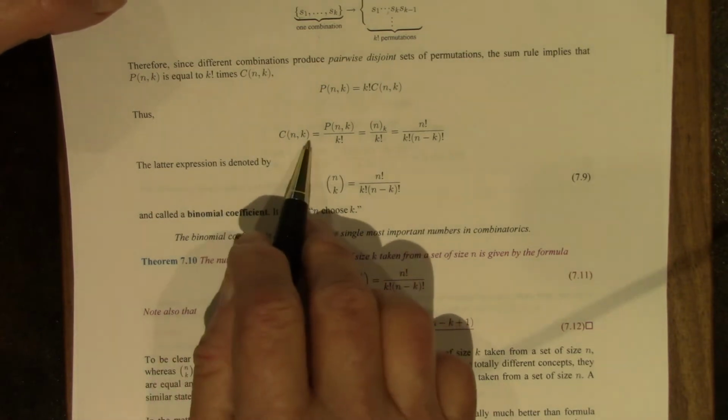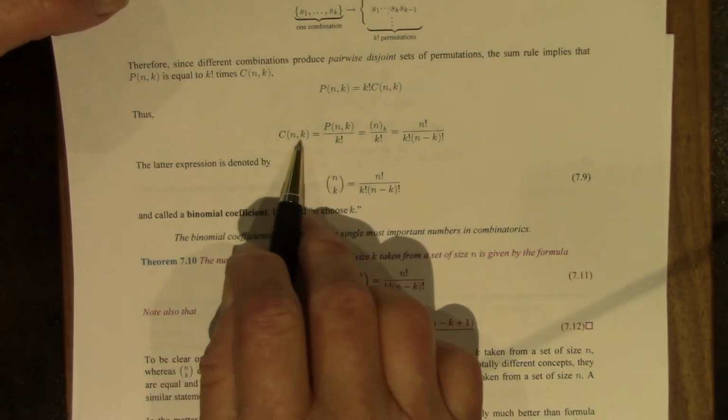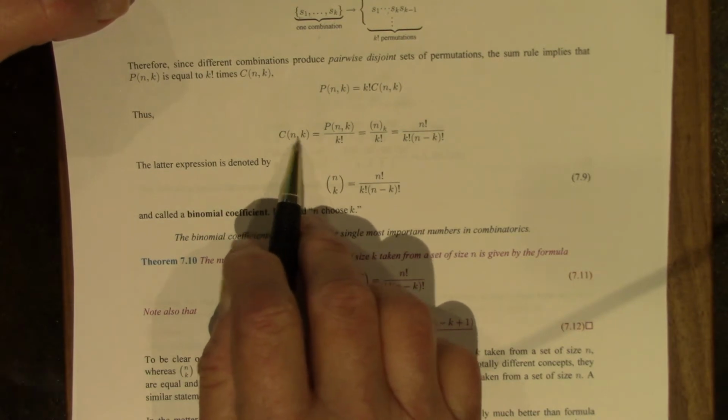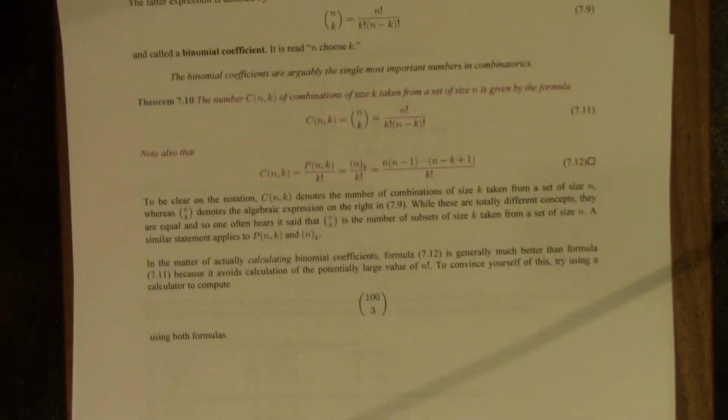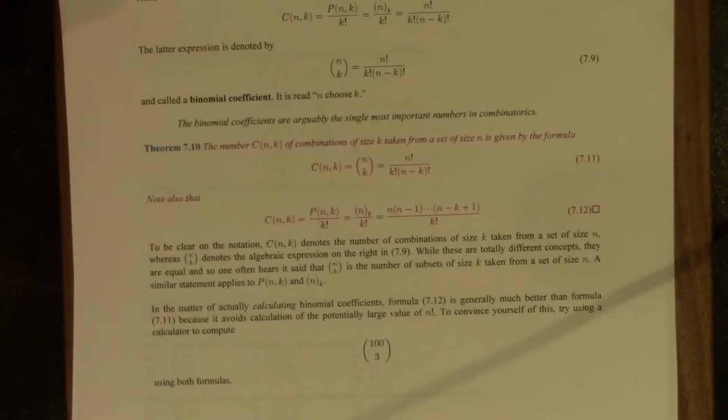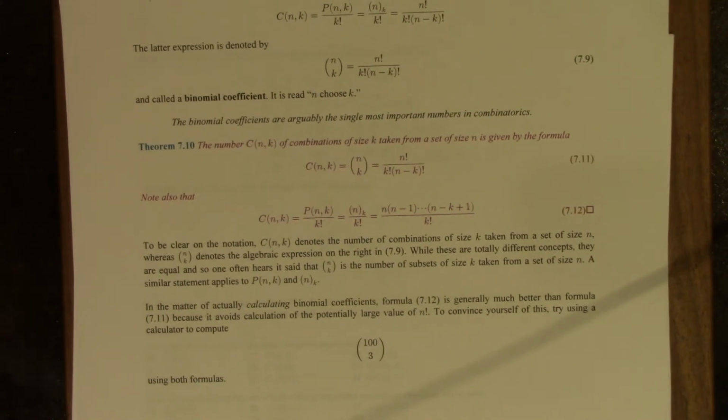It represents Cnk, which is the number of ways of choosing k elements from a set of size n, in other words, the number of subsets of size k. The binomial coefficients are, again arguably, the single most important numbers in combinatorics. I think that's a pretty safe statement.